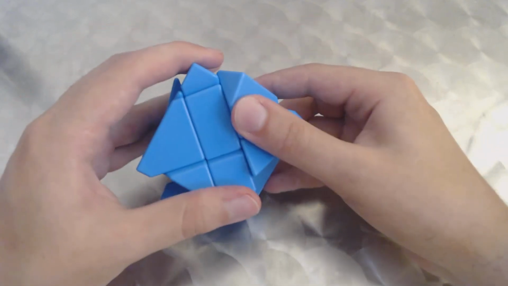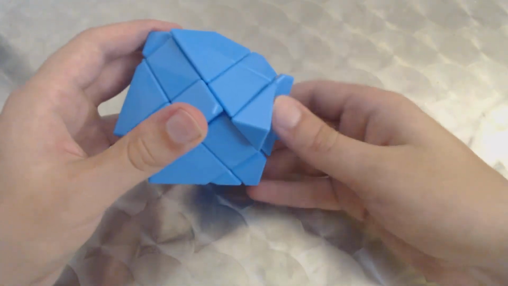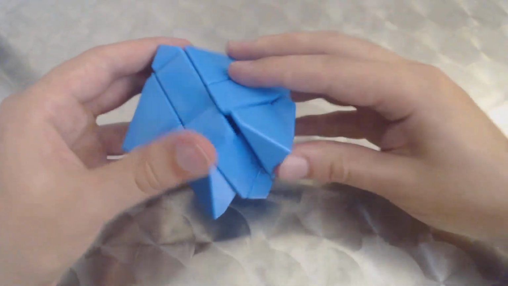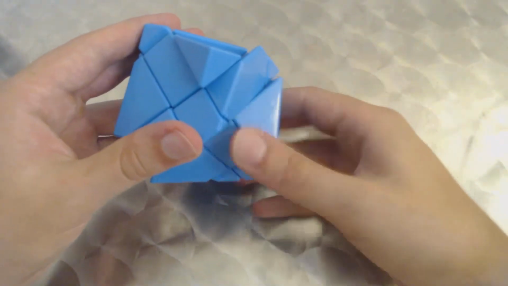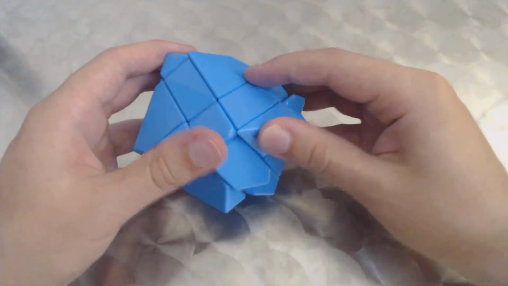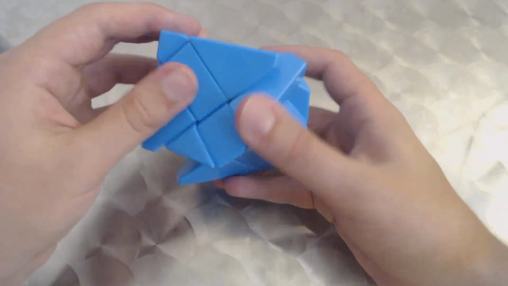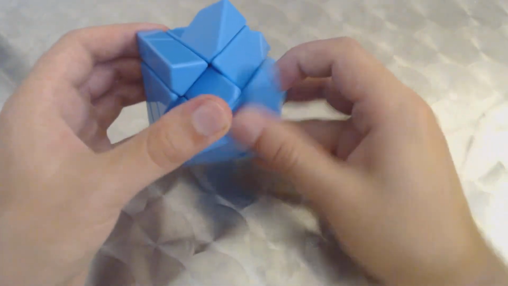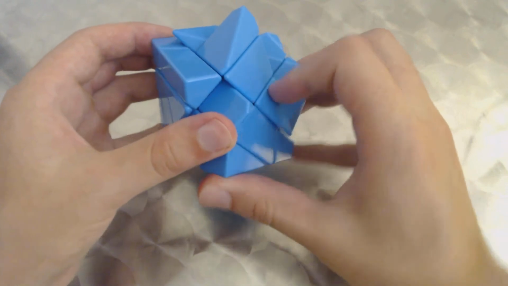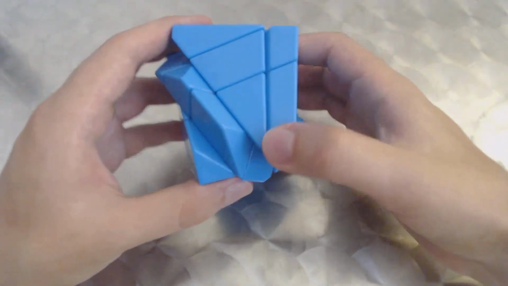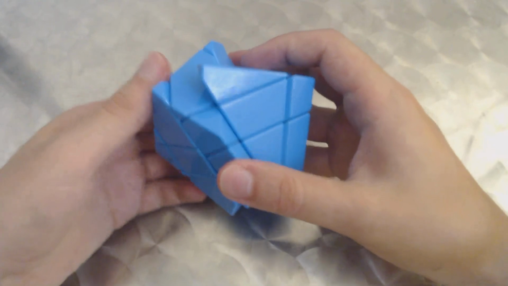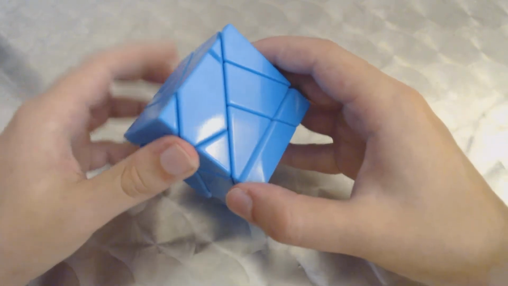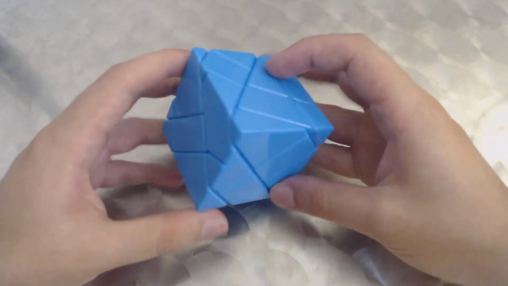Ri, Di, R, D, Ri, Di, R, D, Ri, Di, R, D, Ri, Di, R, D. Put in the other one. Ri, Di, R, D, Ri, Di, R, and you don't need to do the final D, and you just line it up, and we have ourselves a solved 3x3 ghost cube.